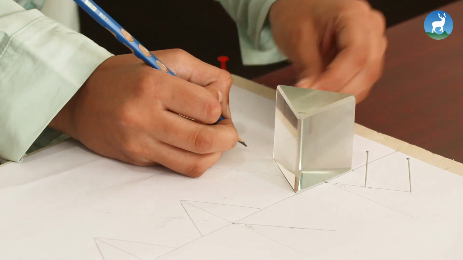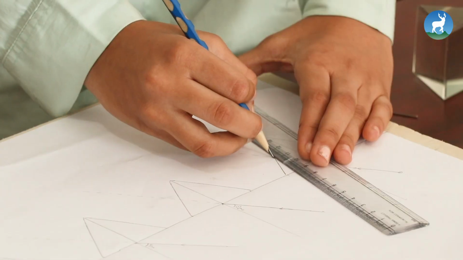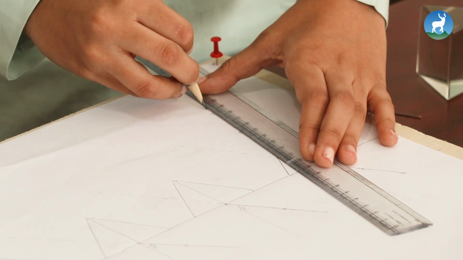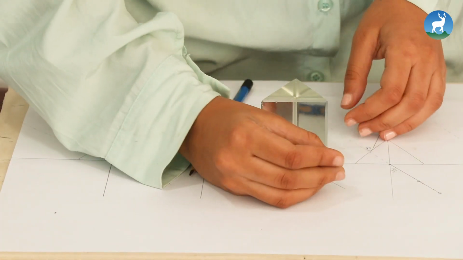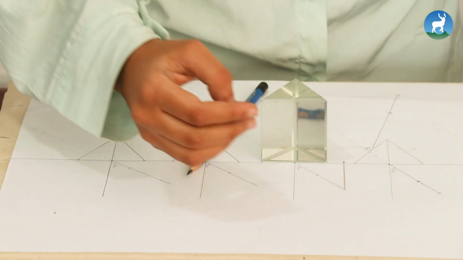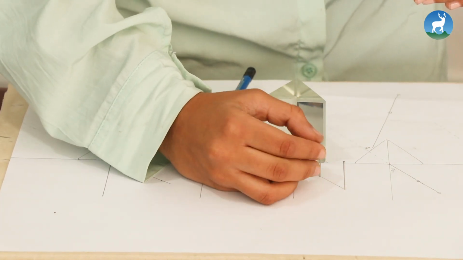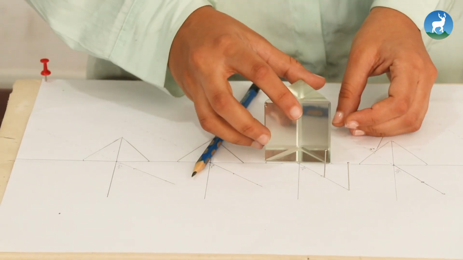Produce the incident ray forward and the emergent ray backward and measure the corresponding angle of deviation D in each case. Repeat the process by placing the prism successively on the other outlines. Plot a graph of I and D and find the angle of minimum deviation delta m from the graph.